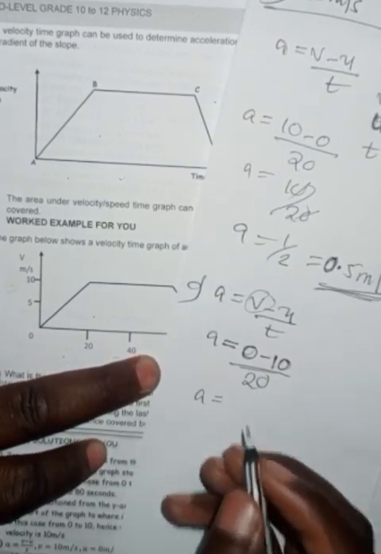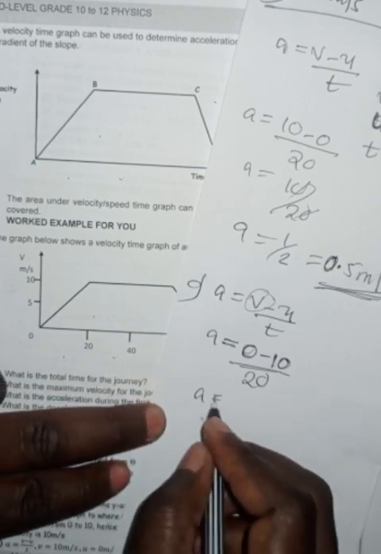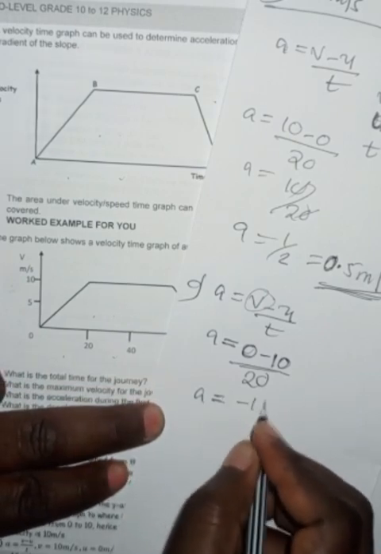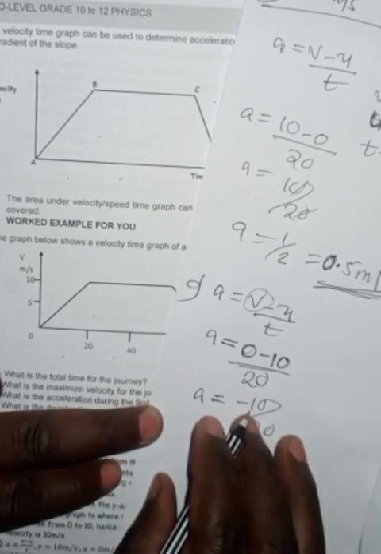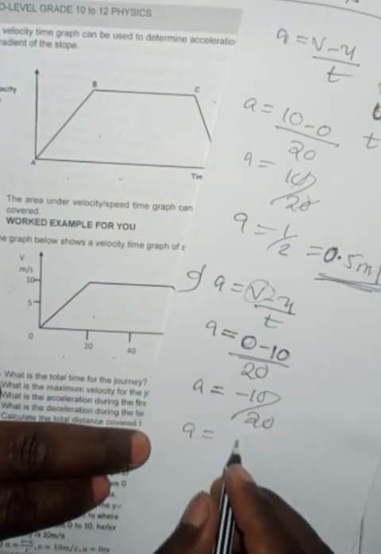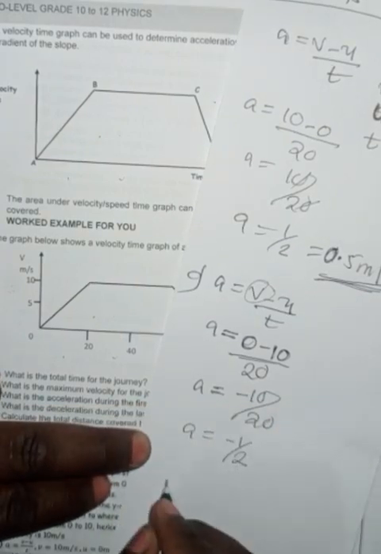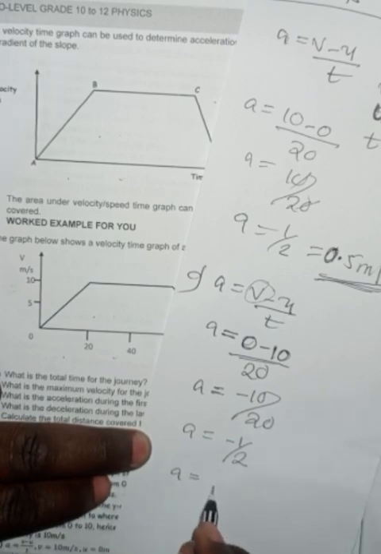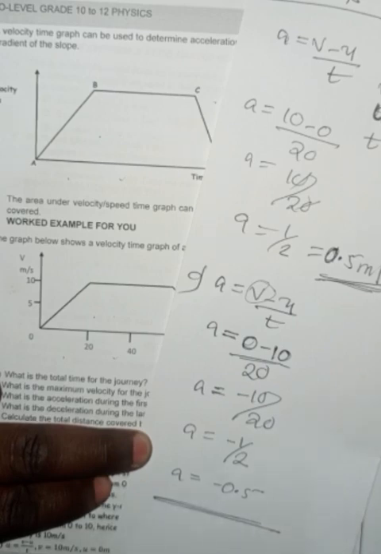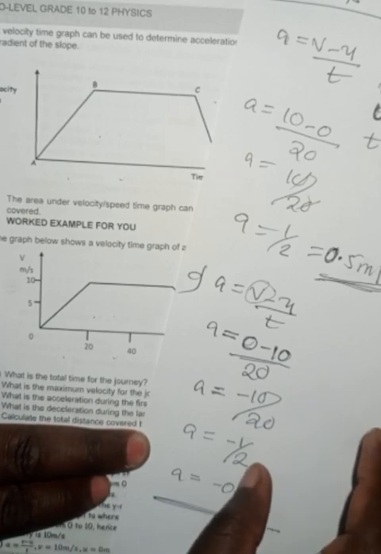So acceleration, deceleration rather, is going to be negative 10 over 20. And deceleration is going to be negative 1 over 2, which is going to be negative 0.5. So this is going to be our deceleration.